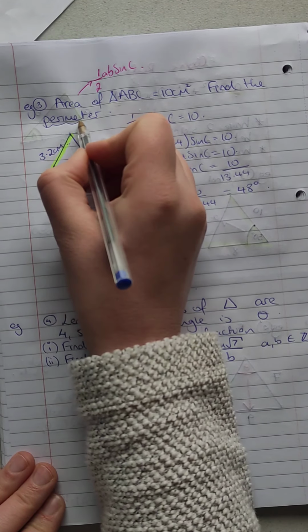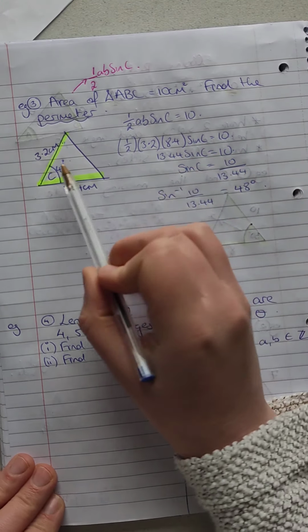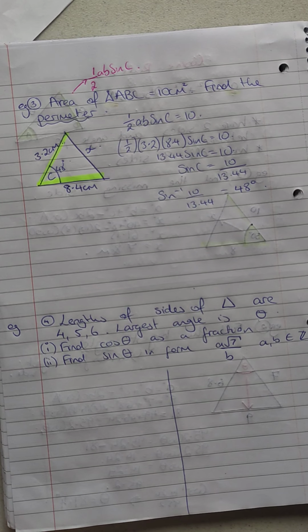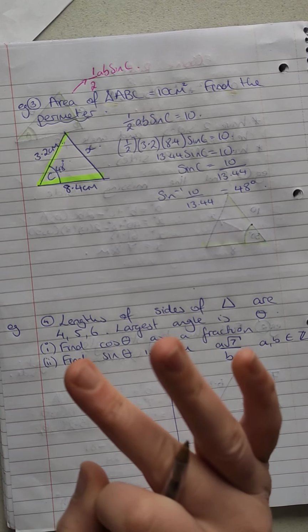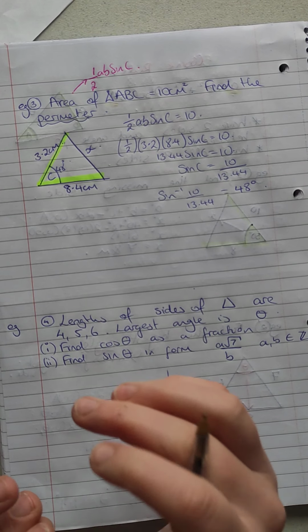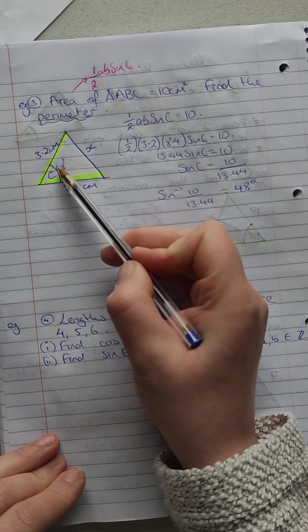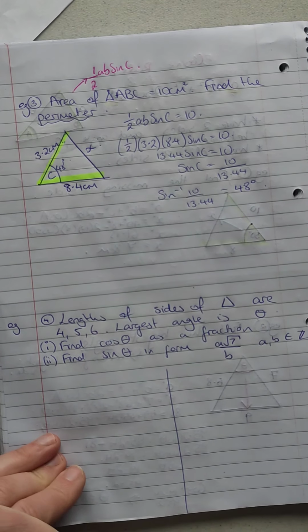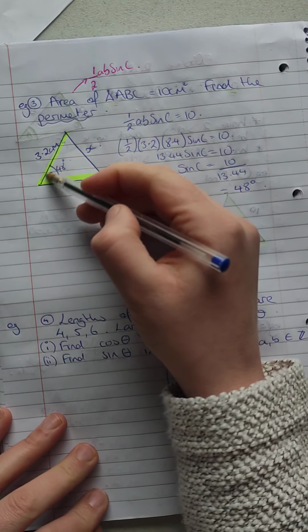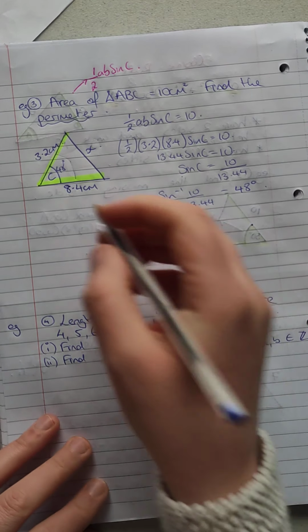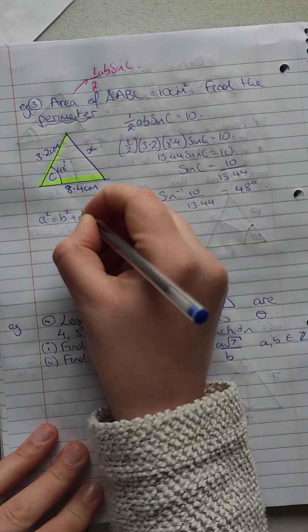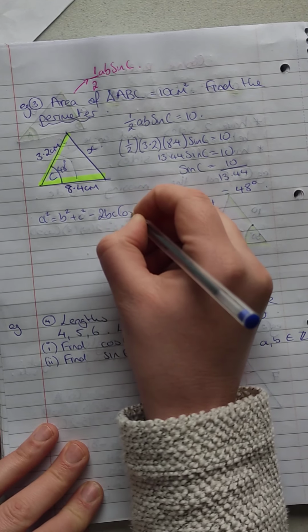Now I need the perimeter. I have this side, so I'm just looking for this side. Call it X. Okay, why can I not use the sine rule? Because for the sine rule, I need 3 parts to it. So that's 1, 2, 3, but that would only get me another angle. I need this one. Okay, so I have 2 sides and the angle between, so it's going to be the cos rule. A squared is equal to B squared plus C squared minus 2BC cos A.